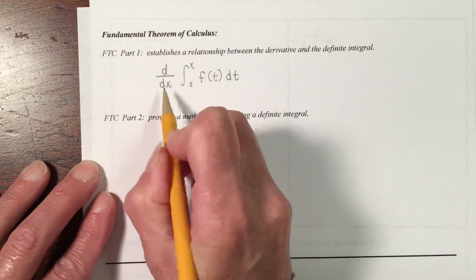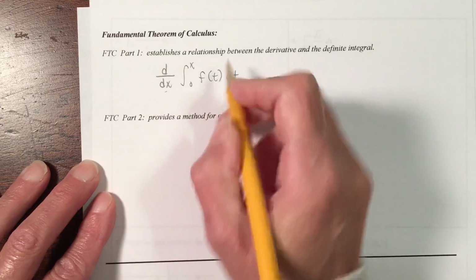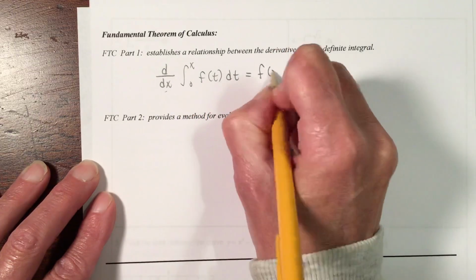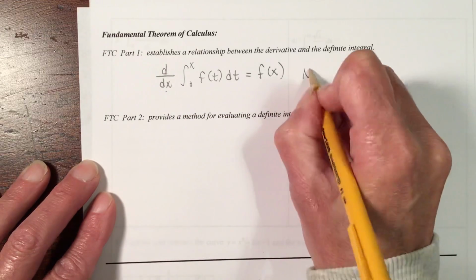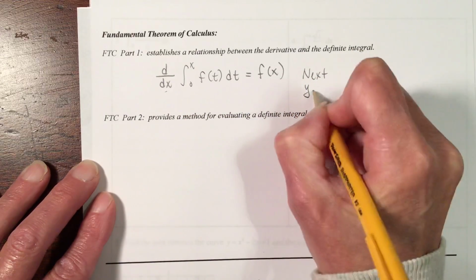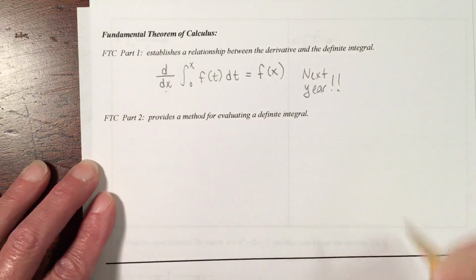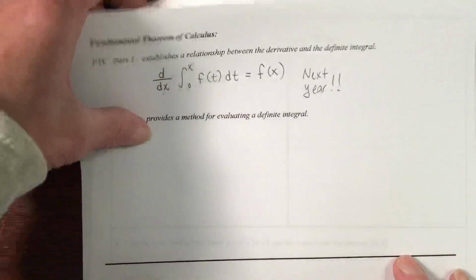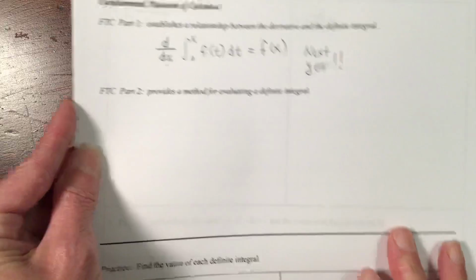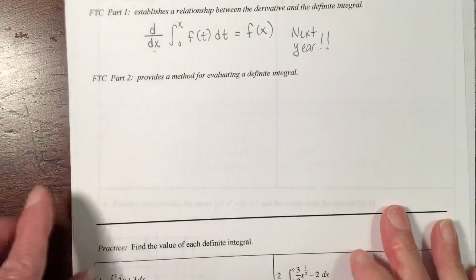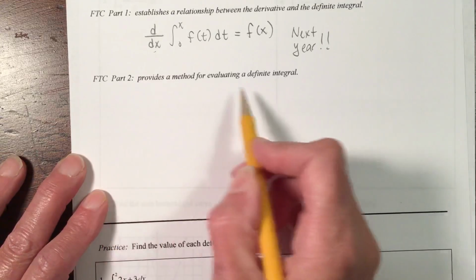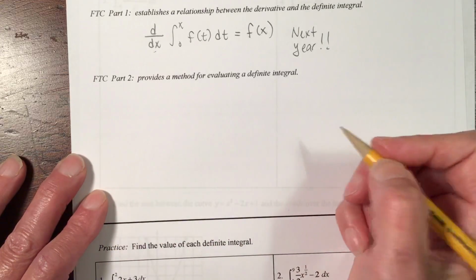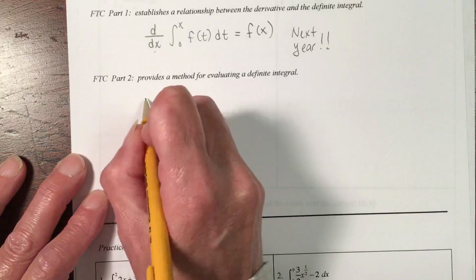And all this means is the derivative of the antiderivative is the original function itself. Okay. Now, that's a kind of tough concept, so we're going to deal with that next year. We're going to go into a lot more depth next year. Today, my focus is just for you to be able to understand how to evaluate. So the fundamental theorem of calculus part 2 provides a method for evaluating a definite integral by hand.